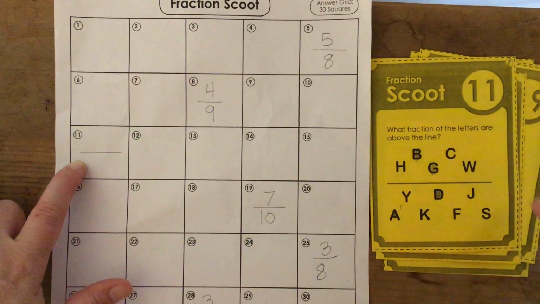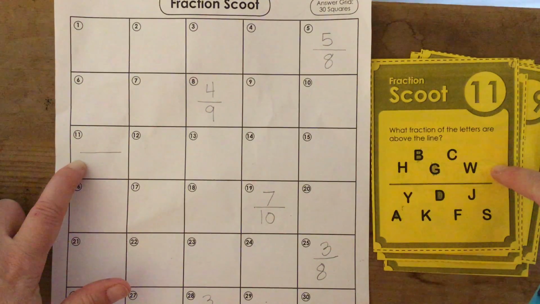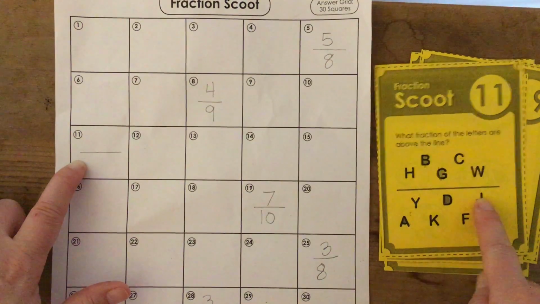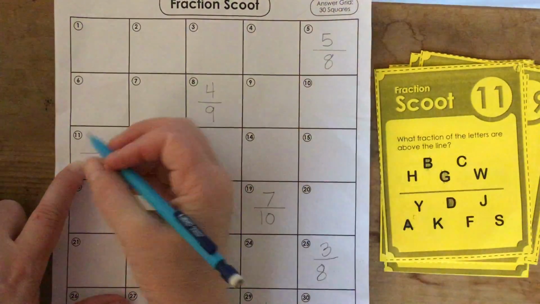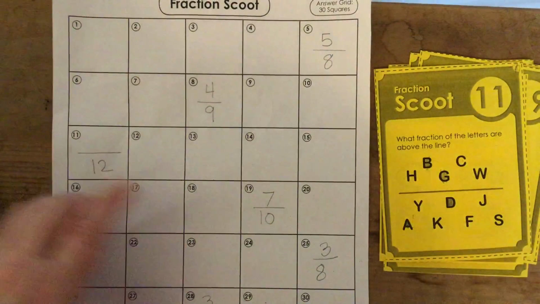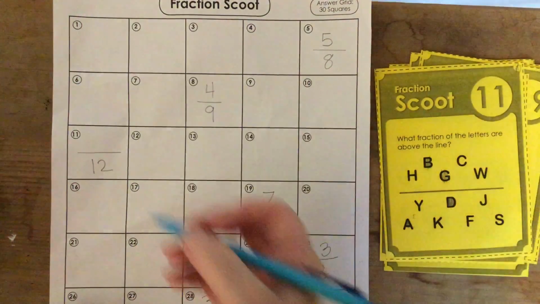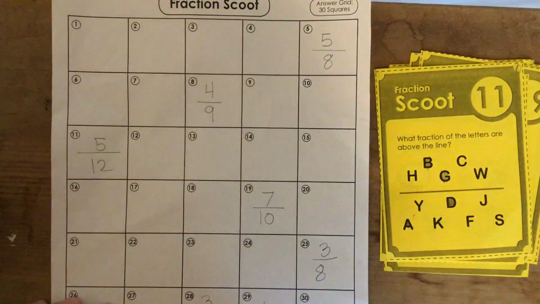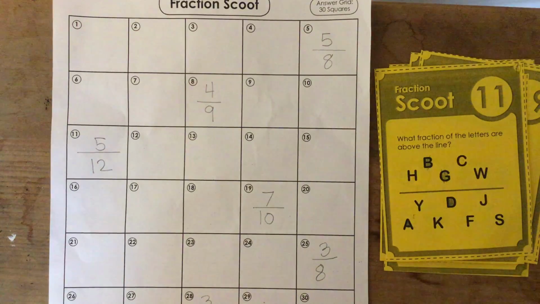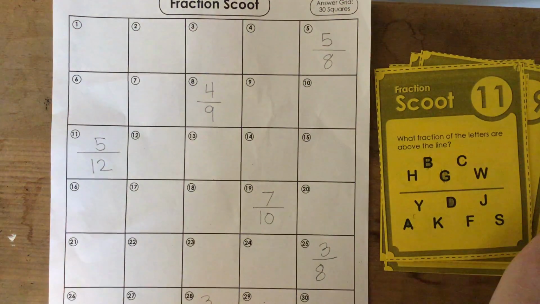So let's fill that in. I can see here that this is 5, 6, 7, 8, 9, 10, 11, 12. So there's 12 letters all together. And above the line, how many are there? Right, 5. 5 out of 12, or 5/12, are above the line.